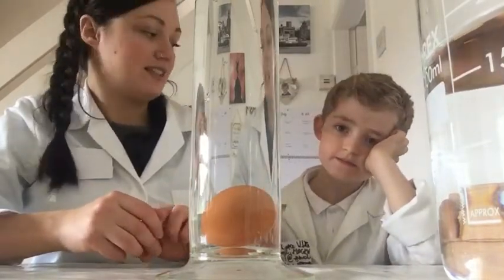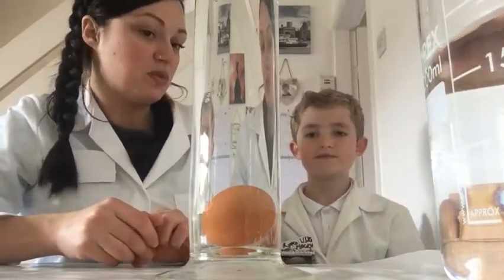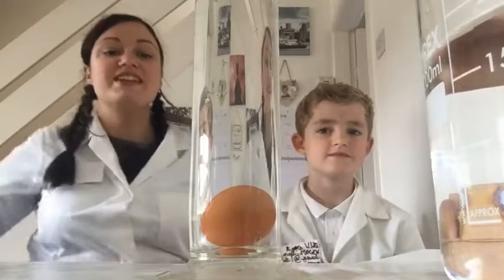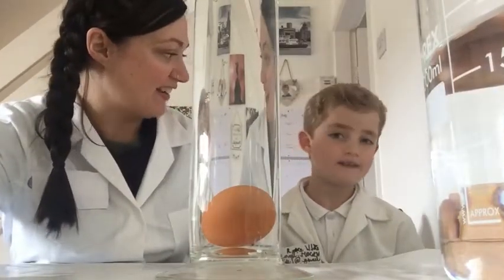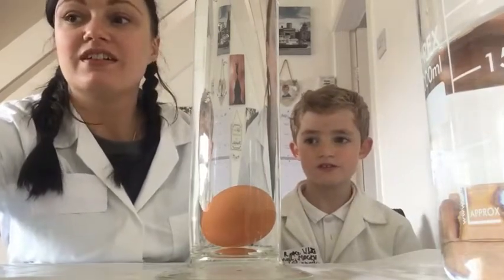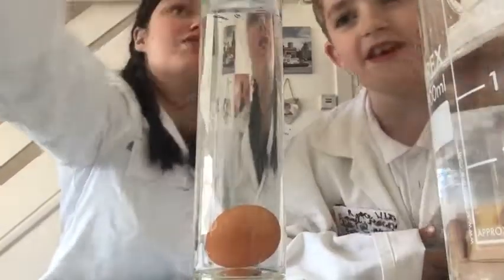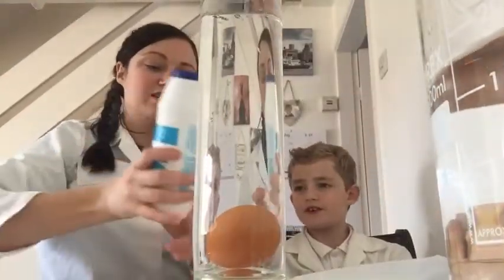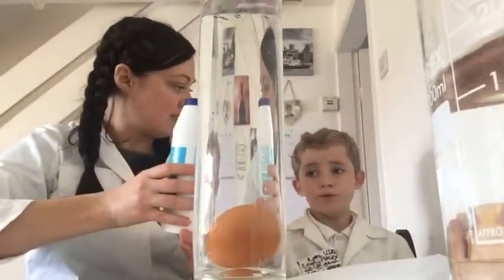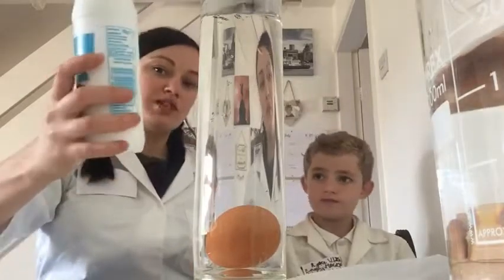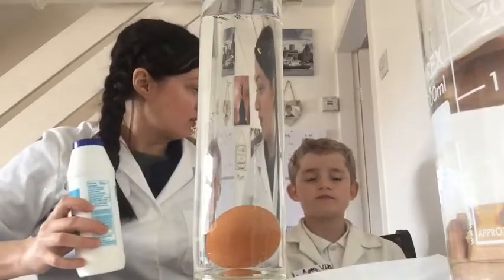Okay, so we either need to make the egg less dense, so it's less dense than the water, or we need to make the water more dense than the egg. So if you dissolve salt in water, it makes the water more dense, because you are putting mass or weight into the water. So essentially you're making the water heavier.